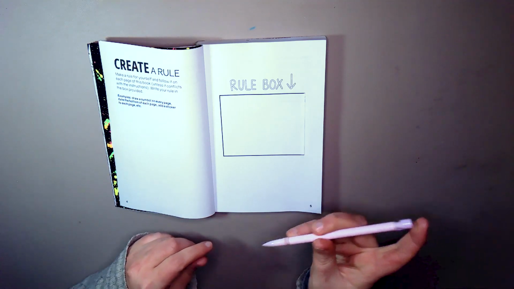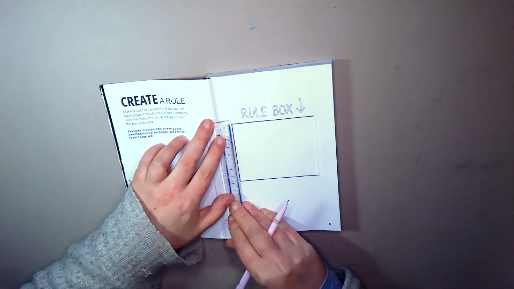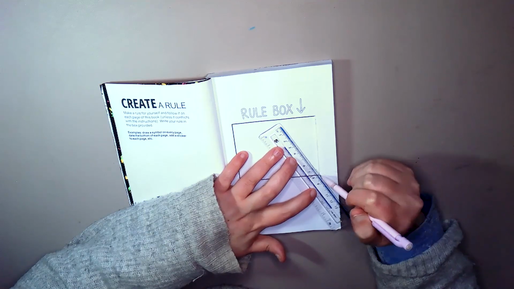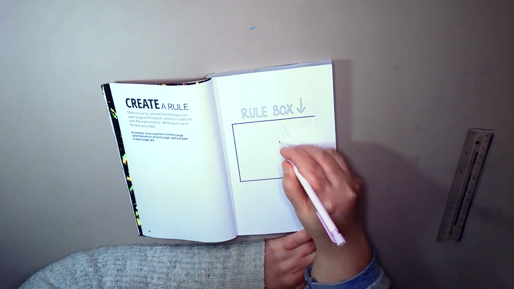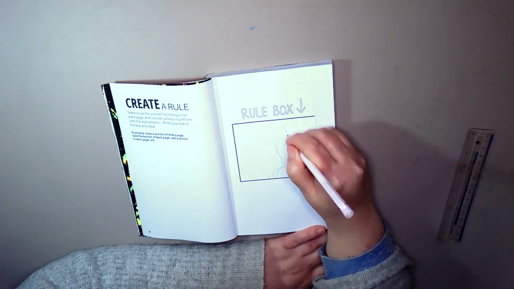So I've taken this line out. Perfectly good reason. Because how do I explain this without the picture? I have a very different rule.